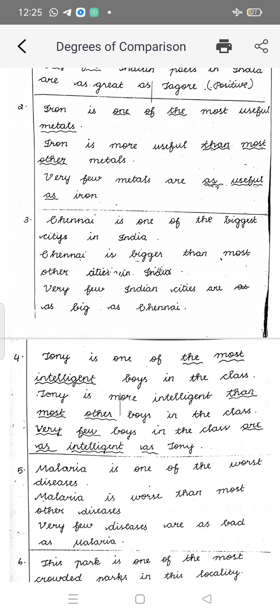Chennai is bigger than most other cities in India. That is a comparative. You have to underline than most other.